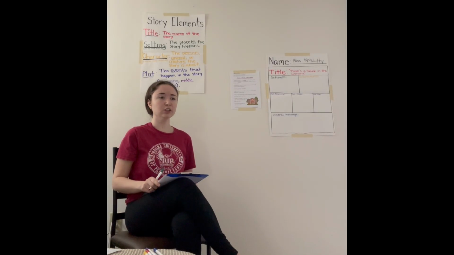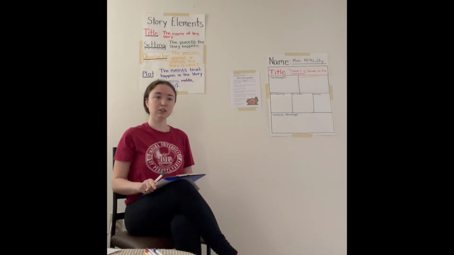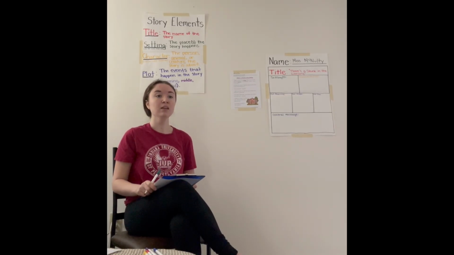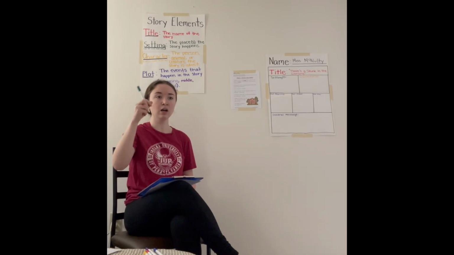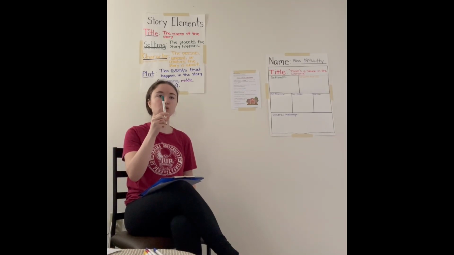Okay, boys and girls, are there any other settings on this fable page? On our first page of our fable? Are there any other places where the story took place? Yes, you're correct. The classroom. The fable also took place in the classroom on the first page. So now, what do we need to do? Yes, we need to underline it with our green colored pencil. I am now going to underline classroom with our green colored pencil one time. You do the same, boys and girls.